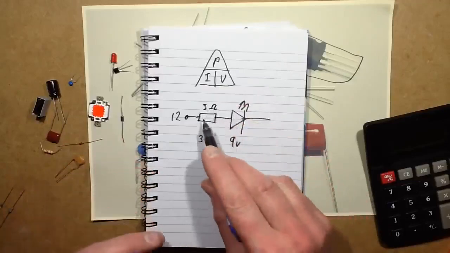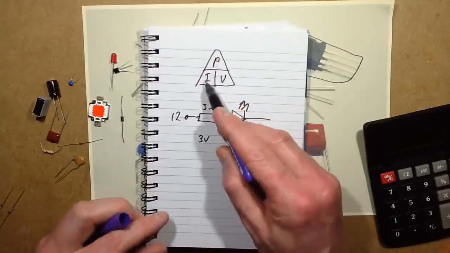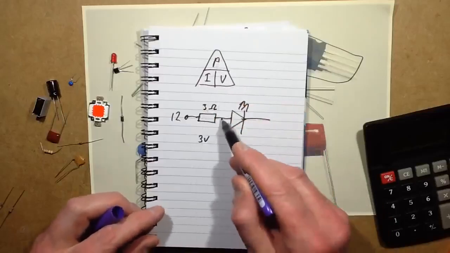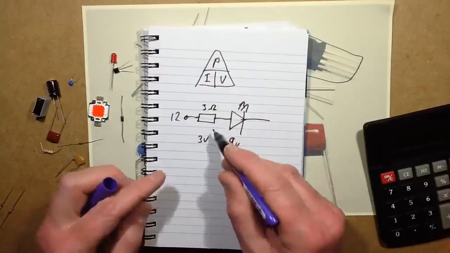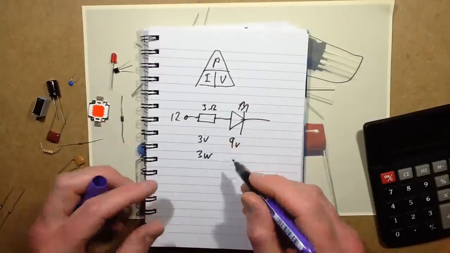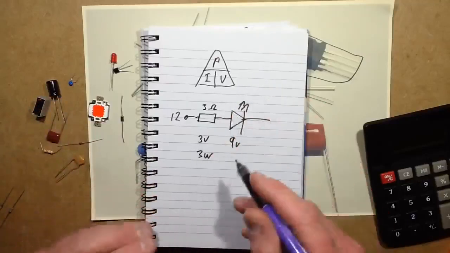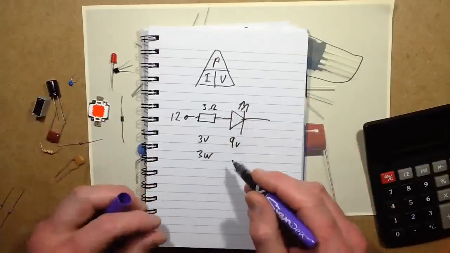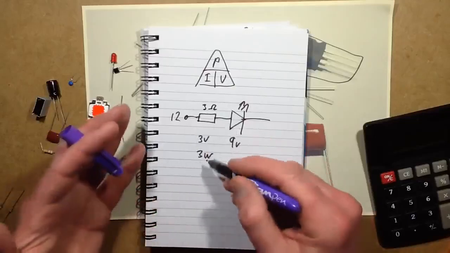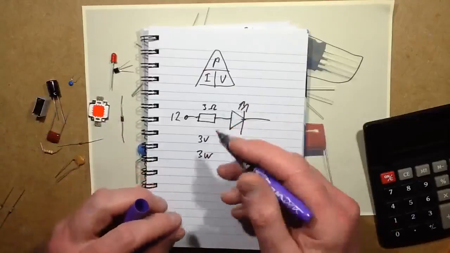But to actually work out the power rating of it, we have to multiply power equals the current through the resistor times the voltage across it. So this has got 3 volts across it, it's 1 amp, it's going to dissipate 3 watts. But we'd actually be better choosing a higher power resistor. And it's not a terribly efficient way to drive the LEDs, but it works. It's very, very simple. I'd probably choose a 5 watt resistor because you want it to stay cool.